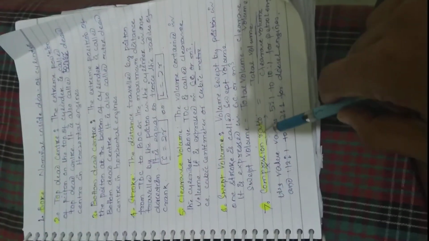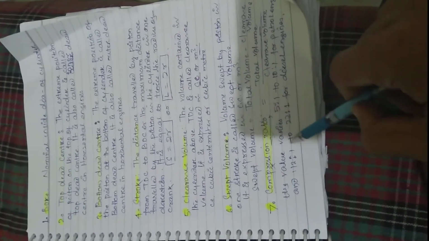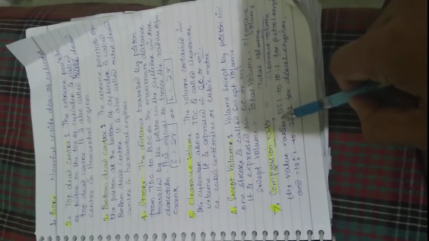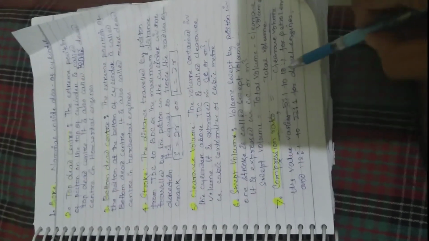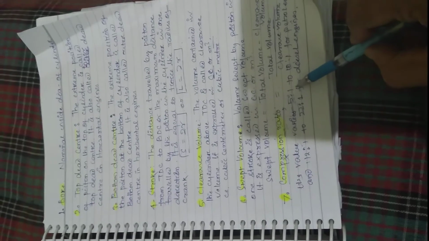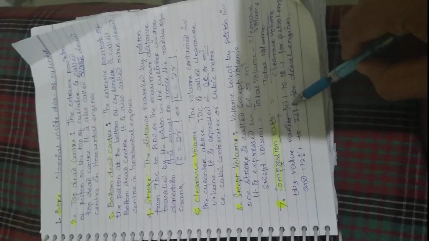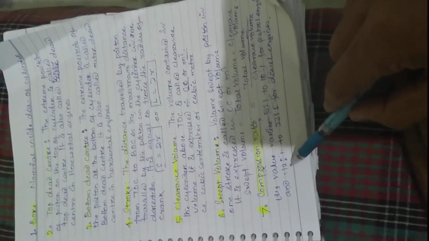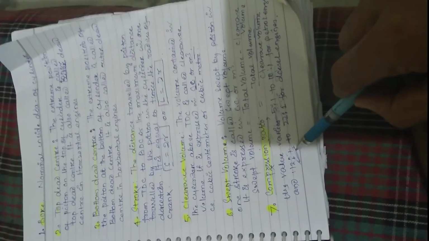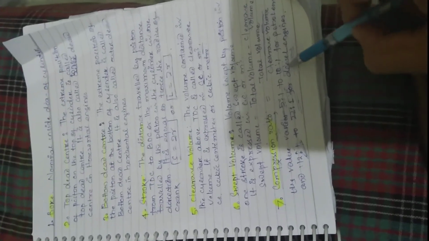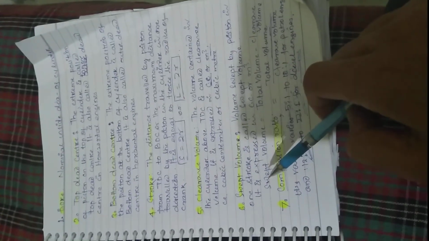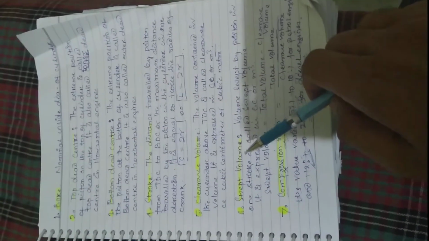What is the compression ratio? It is the total volume divided by the clearance volume. Its value varies from 5:1 to 10:1 for petrol engines, and for diesel engines it is 12:1 to 22:1. This is very important. These are the very important terms used in an IC engine.